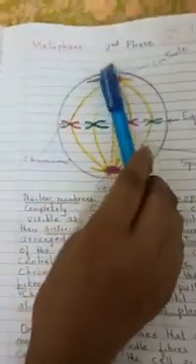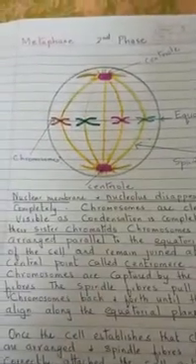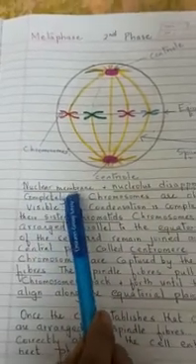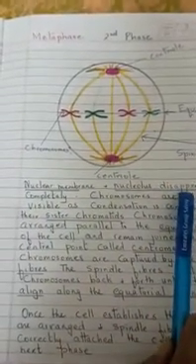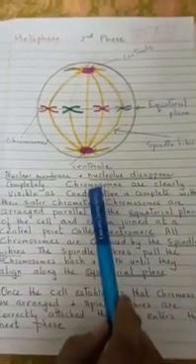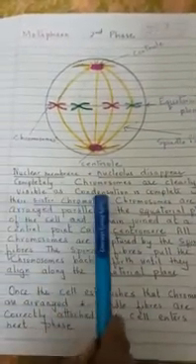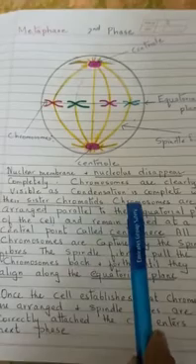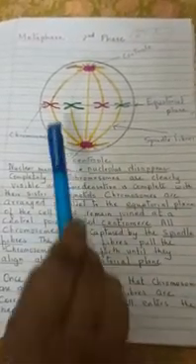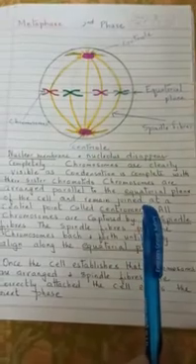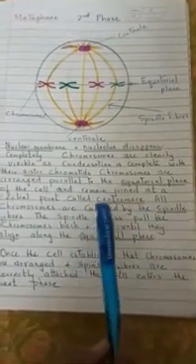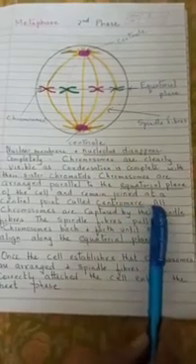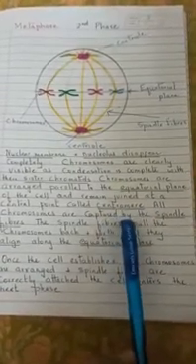Metaphase, that is the second phase of mitosis. The nuclear membrane and the nucleolus disappear completely. Chromosomes are clearly visible as condensation is complete, with their sister chromatids. Chromosomes are arranged parallel to the equatorial plane of the cell and remain joined at the central point called the centromere. All the chromosomes are captured by the spindle fibers.